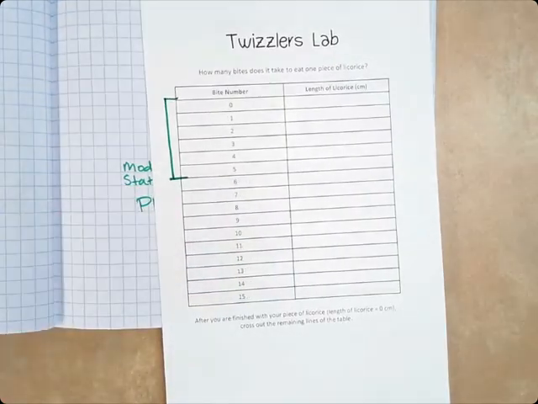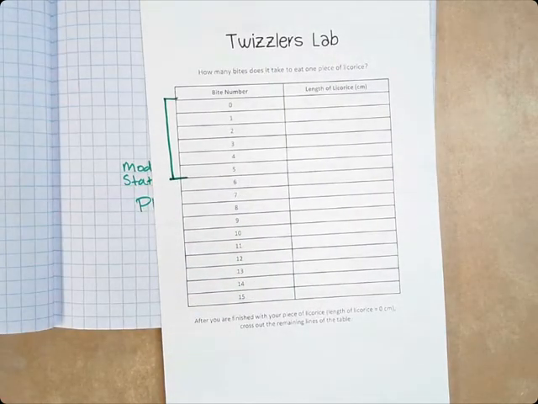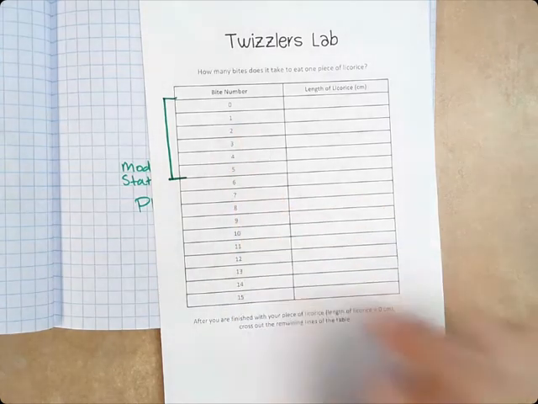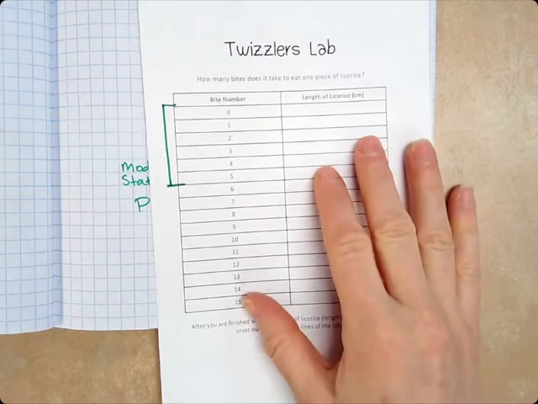Okay? So you can't do it with a chip, obviously. You could do it with a celery stick. Who likes celery? No hands raised. I do. I like celery. I like to dip it in sour cream with taco seasoning in it. It was so good. Anyway, so that's what I would do if I was at home and I didn't have Twizzlers or anything like that.